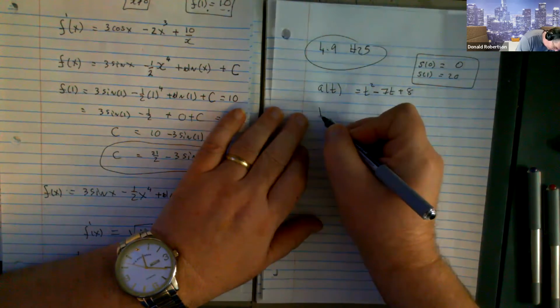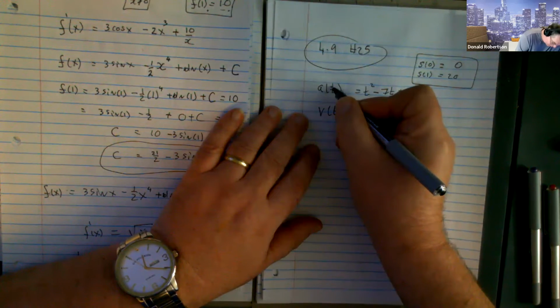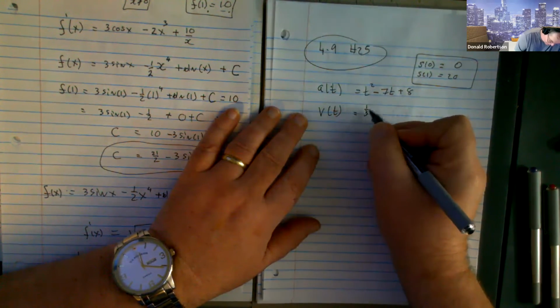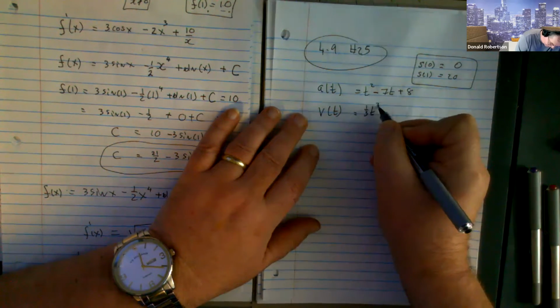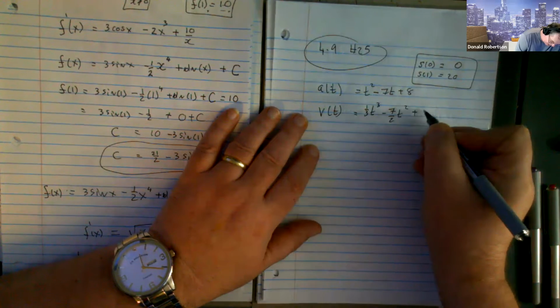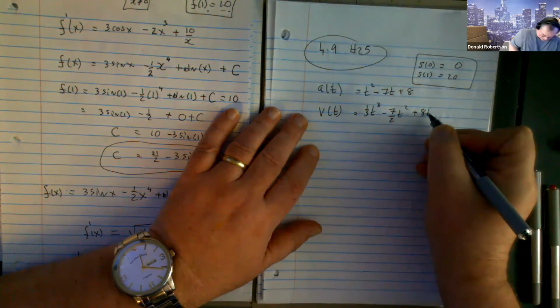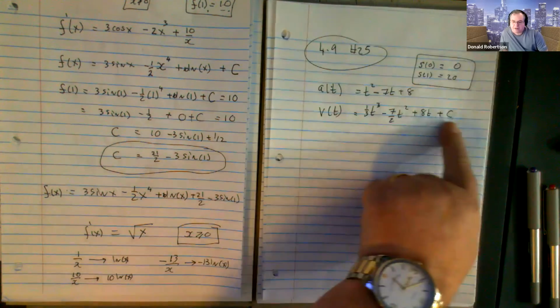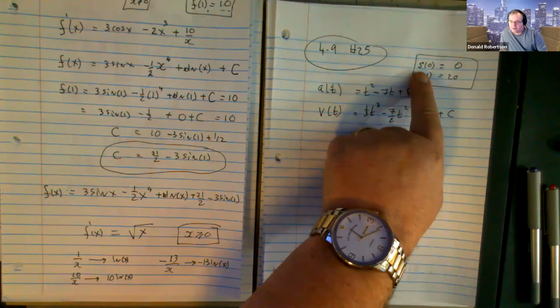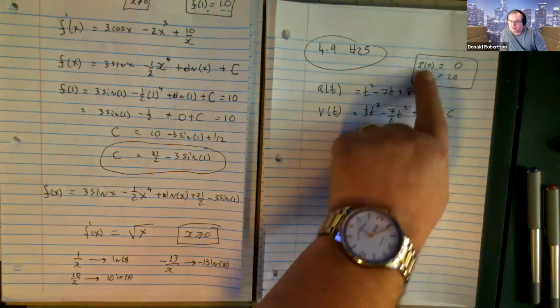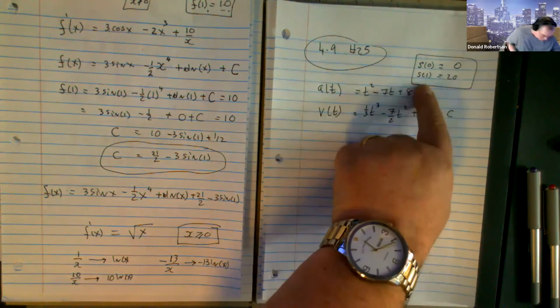If you find the antiderivative of acceleration, you get velocity. Power rule: add 1 to the power, divide by the new power. That gets you 8t plus c. But none of the boundary conditions are any use here because this is a velocity. If they had a v of 0 equals 20 or a v of 0 equals 0, then I could have used it, right? But I don't have anything with v here, so all I can do is move on.